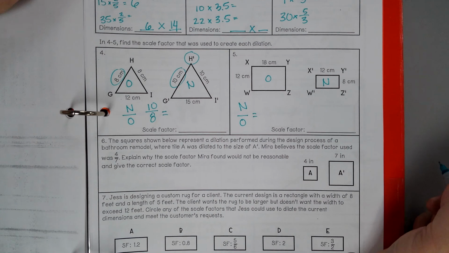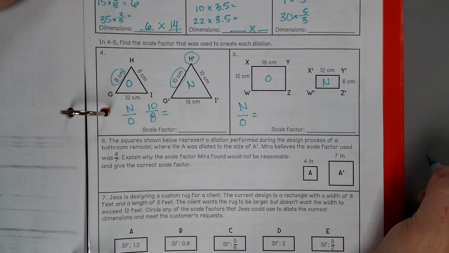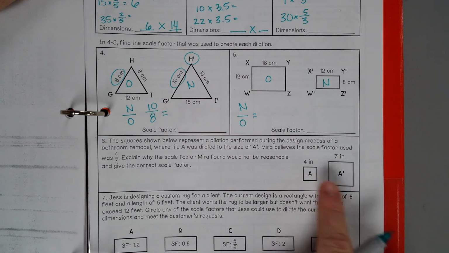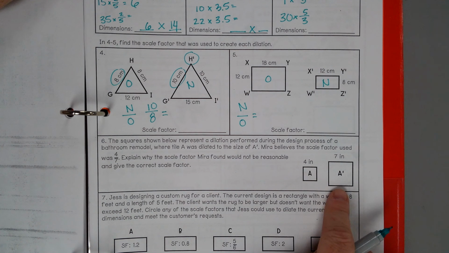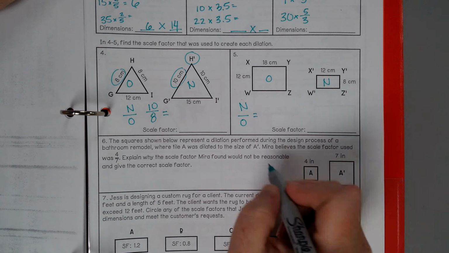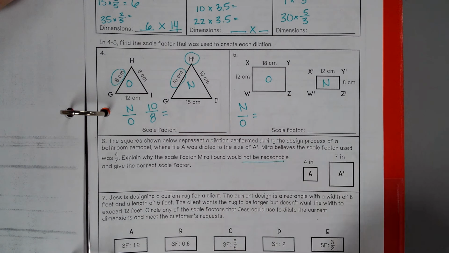6. The squares shown below represent a dilation performed during the design process of a bathroom remodel, where tile A was dilated to the size of A prime, and Mara believes the scale factor used was 7/4. Explain why the scale factor Mara found would not be reasonable. Okay, so she is incorrect, and then you need to say why.